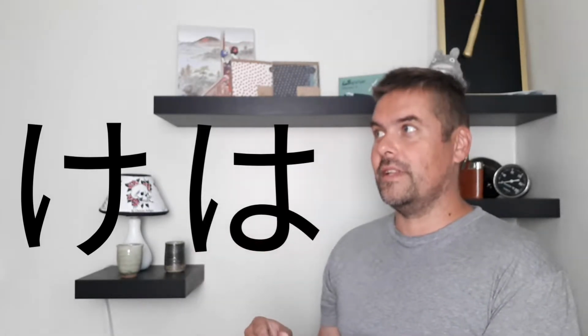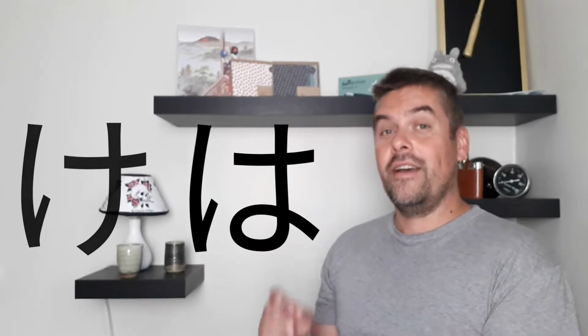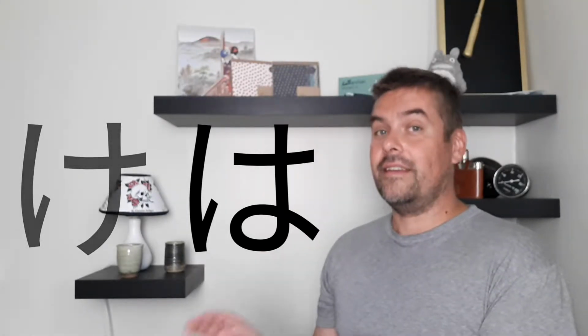Ke is not tricky, it's easy to write, it's not difficult, but you can sometimes mix it with ha, because ha looks like this. You see similarities. The thing is the little pigtail on the ha, because the ke is just straight like a sword.